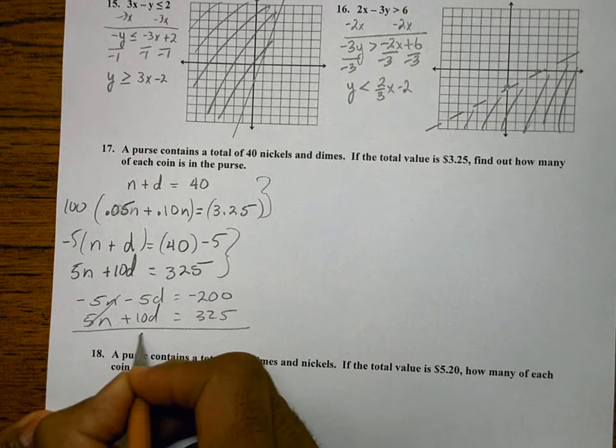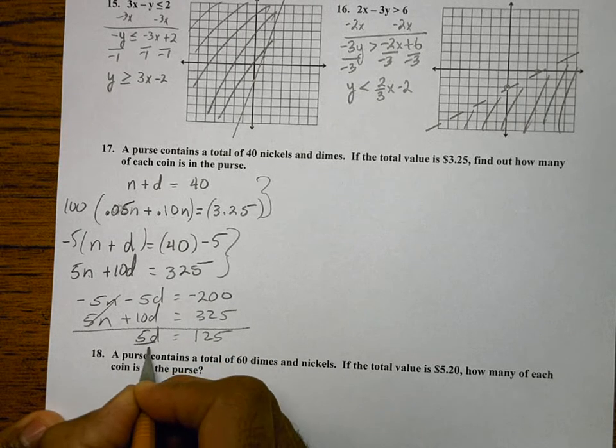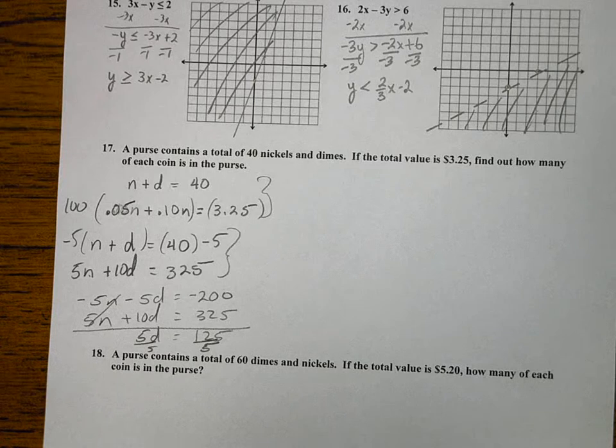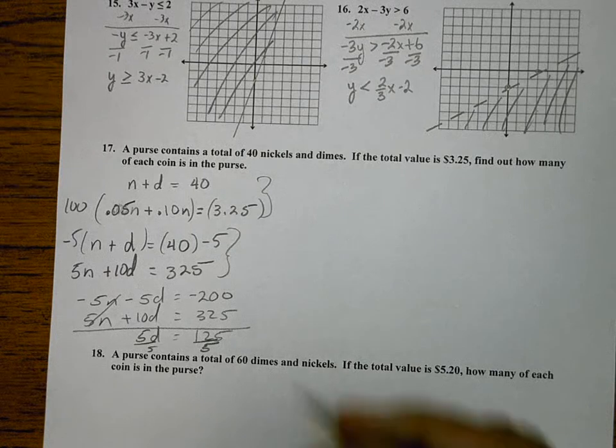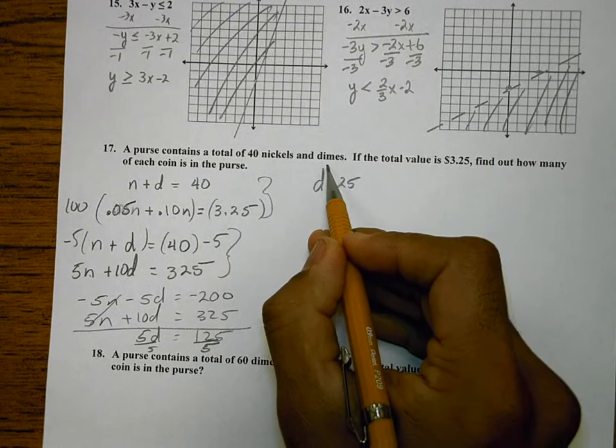Those cross out and I get 5d equals a positive 125, divided by 5. Okay, so 125 divided by 5 is 25. So d equals 25. So I have 25 dimes.